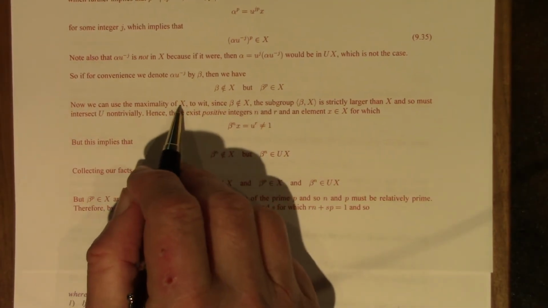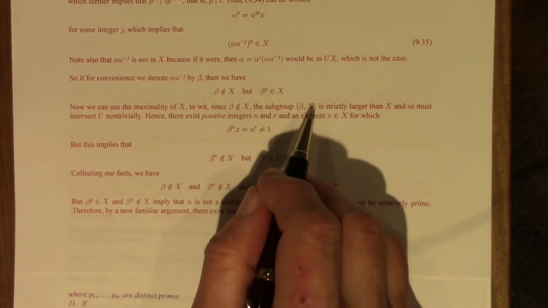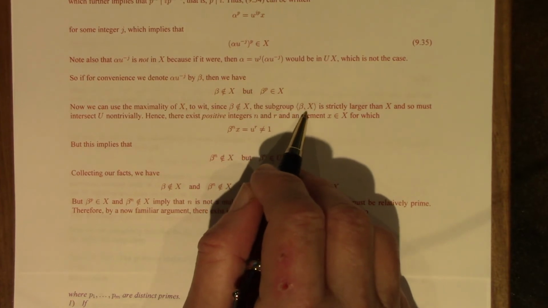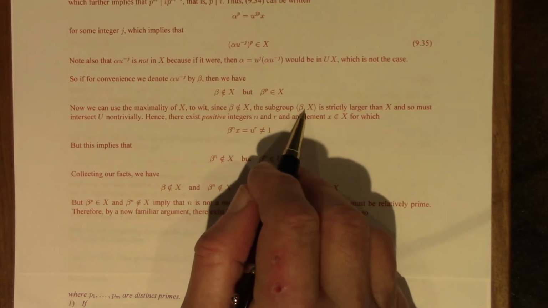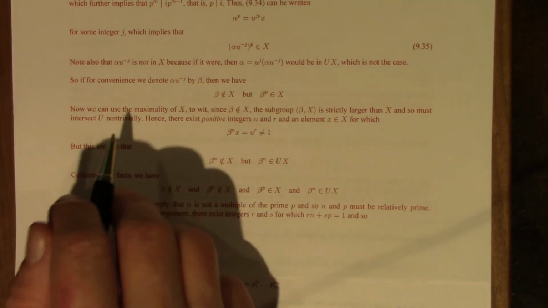So, since β is not in X, the subgroup generated by β and X is strictly larger than X, and therefore it must intersect U non-trivially.